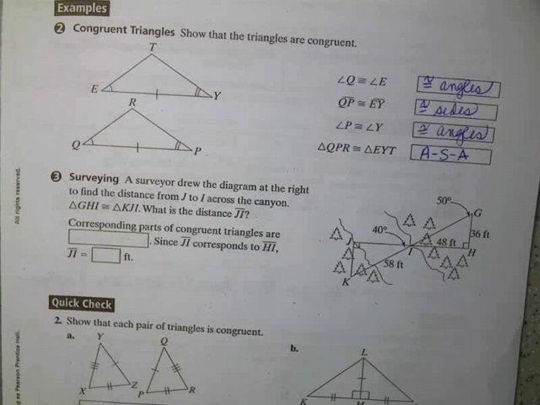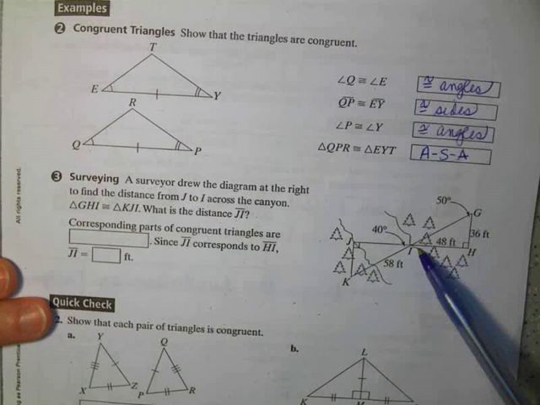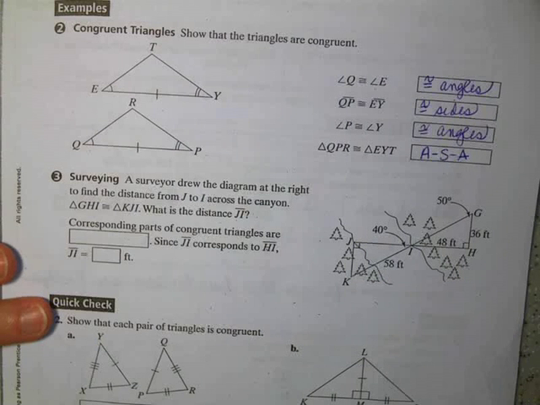Okay. Number 3. A surveyor drew the diagram at the right to find the distance from J to I across the canyon. Triangle GHI is congruent to triangle KJI. What is the distance for segment JI? So again, we know that GHI is congruent to KJI.